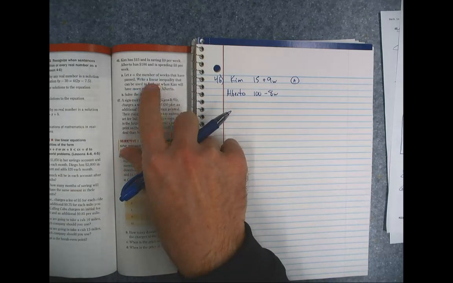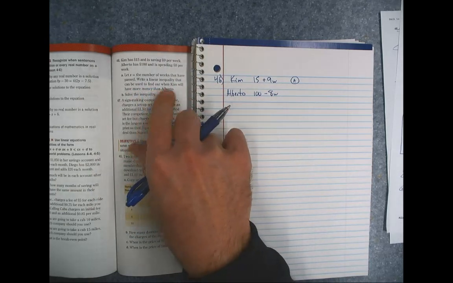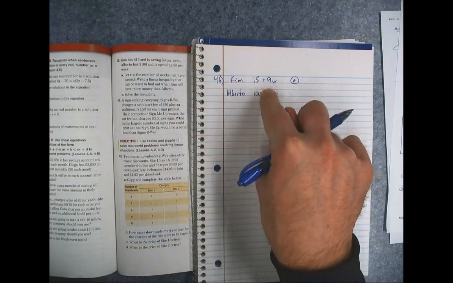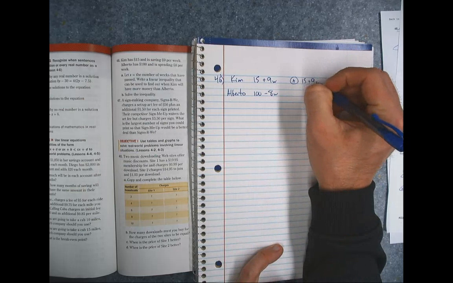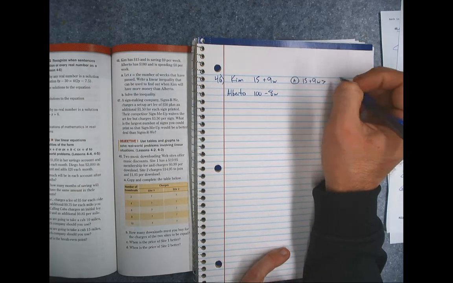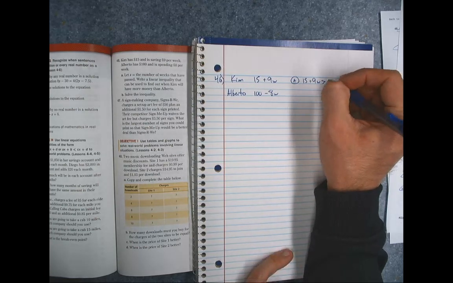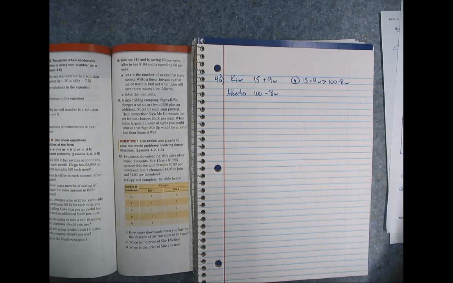Write a linear inequality, so inequality is a less than or greater than, that can be used to find out when Kim will have more money, so when this is greater, more money than this. So 15 plus 9w, that's Kim. When is that going to be, when is he going to have, or she, more than Alberto? So it looks like that.